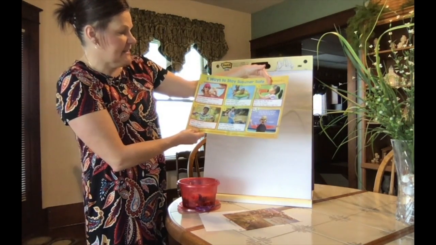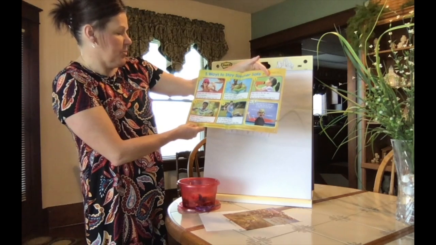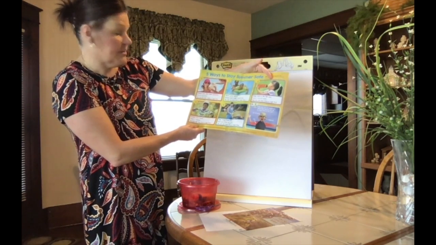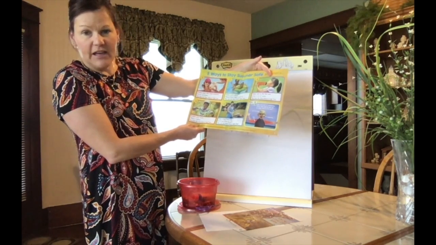Open up your newspaper. 5 ways to stay summer safe. Look at the red box. Protect your skin from sunburns. Put on sunscreen. You can do that. Give a high five.